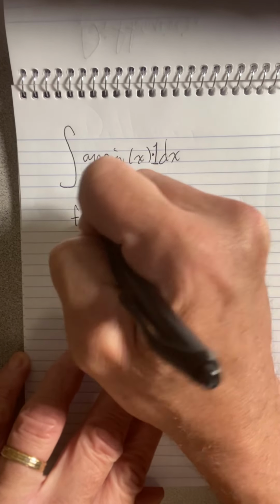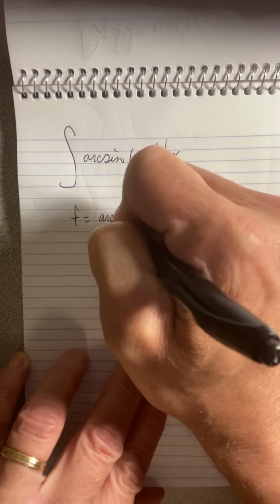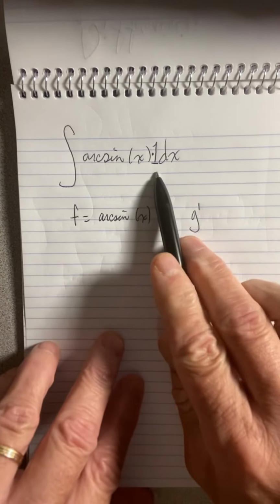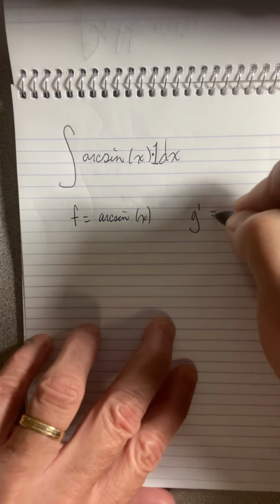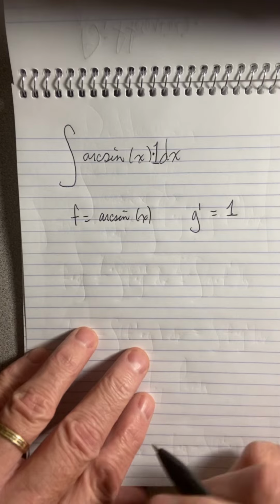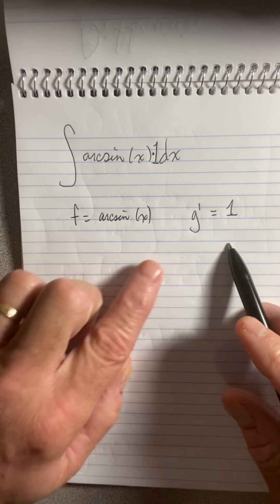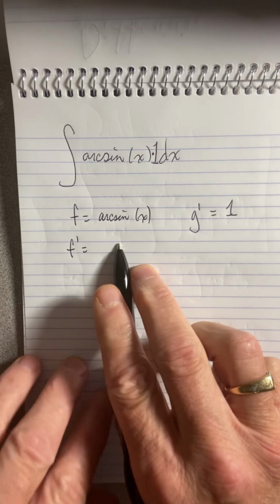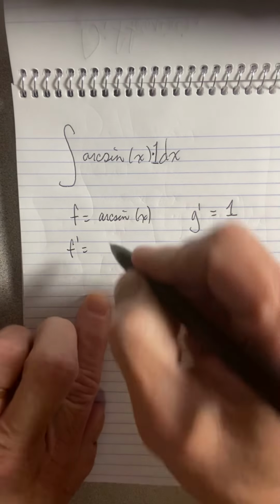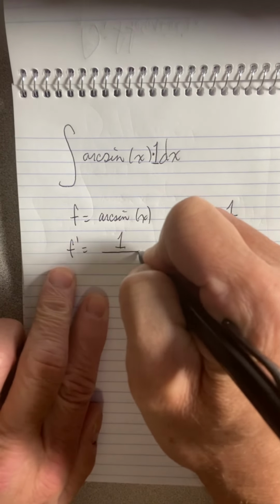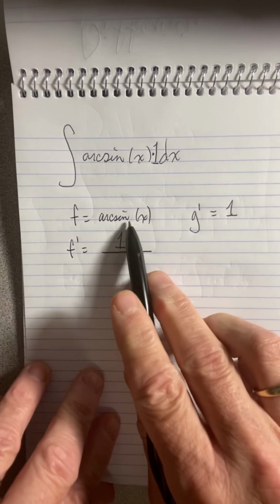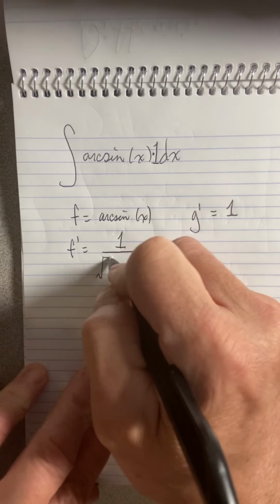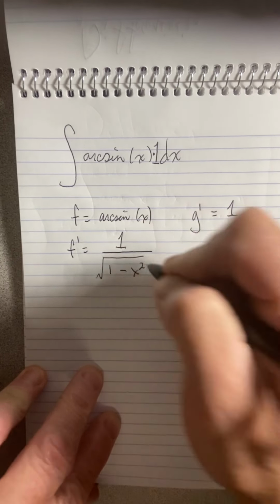So the two functions can be f, can be arc sine, and then g prime, remember you visualize the other function as a derivative, g prime can just be 1. Now in the formula we have to know f prime and we have to know g. So to get f prime, I would take the derivative, and we know the derivative of arc sine. You proved earlier in the semester, and hopefully maybe you run through that proof in your metacognition journal. But the derivative of arc sine is 1 over the square root of 1 minus x squared.